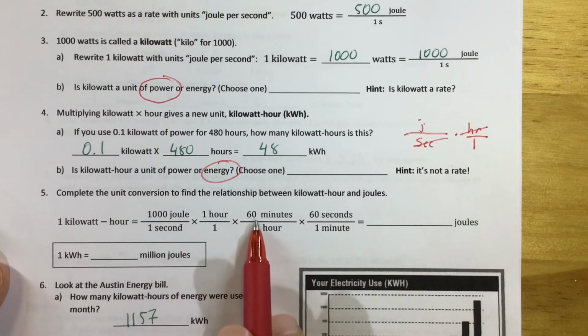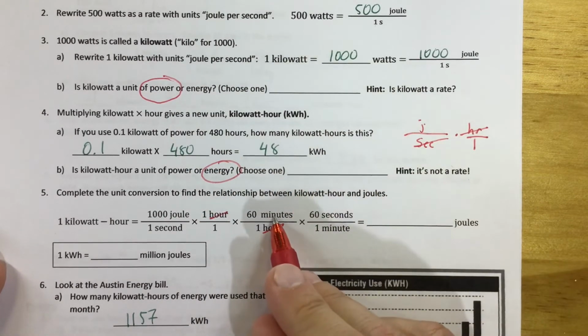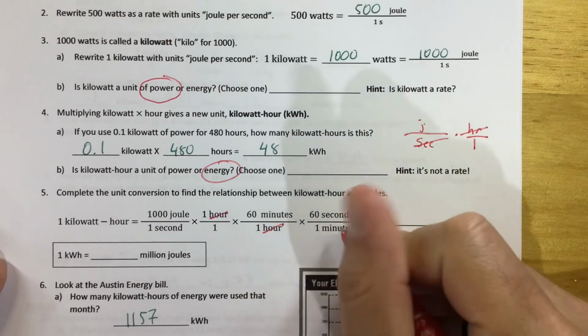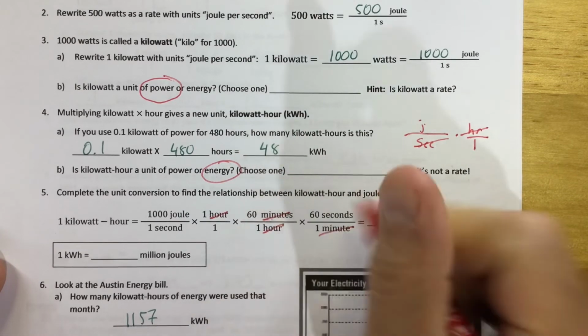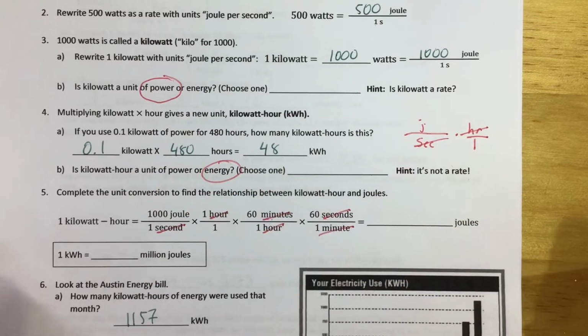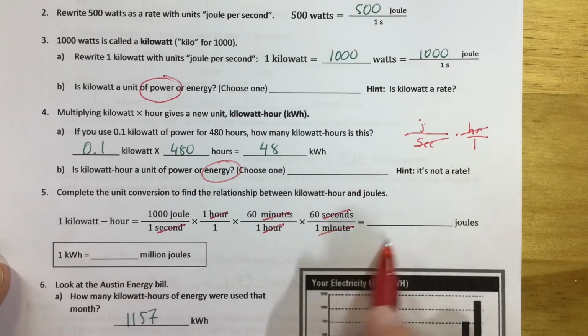So 1 hour is equal to 60 minutes. It's going to take out the hours part. 60 minutes, okay, we want to change that to seconds. So 1 minute is equal to 60 seconds. The minutes will cancel, and now we've got seconds, which can in fact cancel with those seconds. And when we multiply, let's see, all the bottom is 1, so you don't need to worry about that.